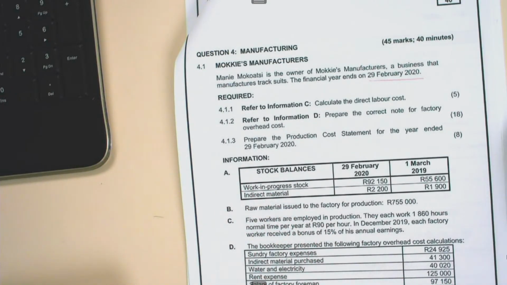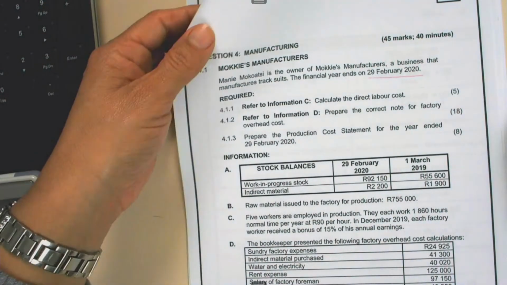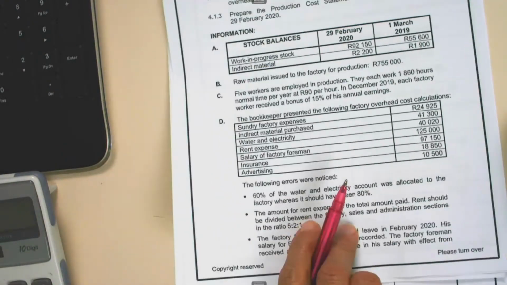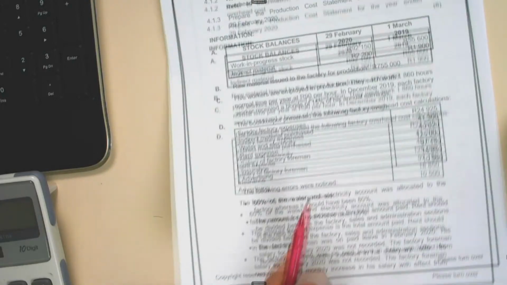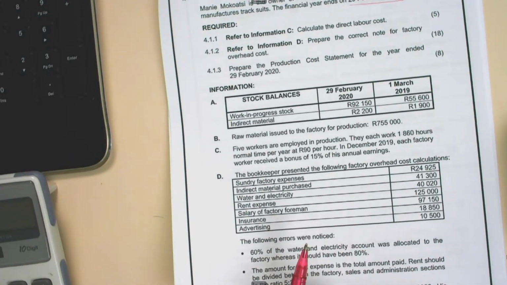Information. As I read my information, I like to place my figures, right? So I'm going to read and then go and put my figures where I need it. I always tell the learners also and teachers, you can also encourage them to do that, especially with the manufacturing questions and all other questions. Read your information and place it.